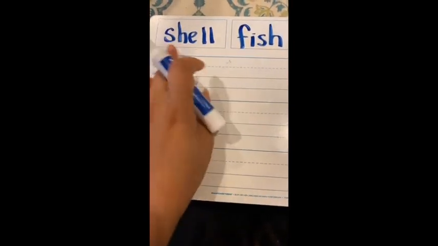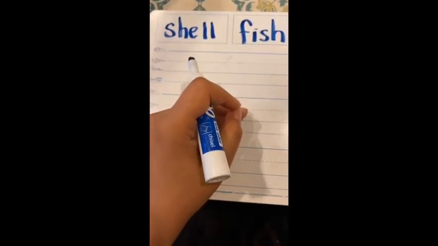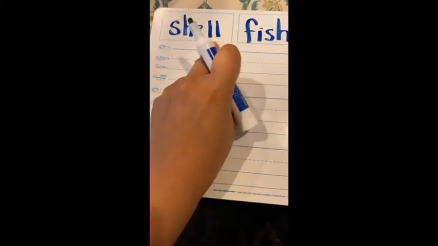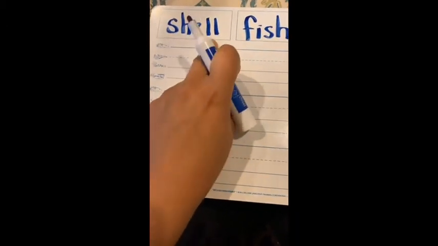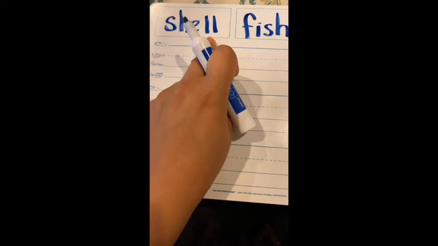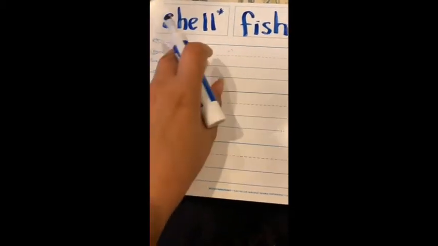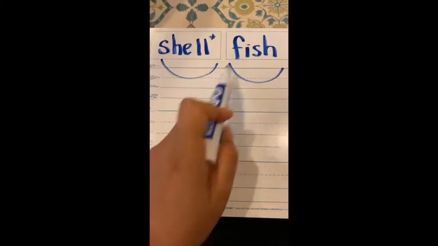Because it's a compound word, it does have the bonus letter in it because shell, as we learned when we talked about nutshell, is a real word. So because of that, we do have the bonus letter, but only because it's a real word. Otherwise, we would not bonus it. Shellfish.